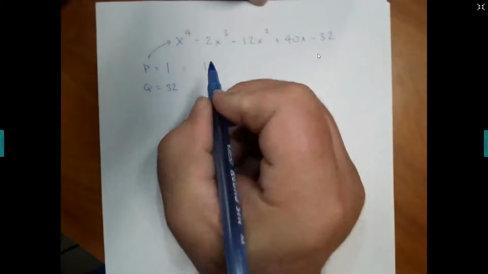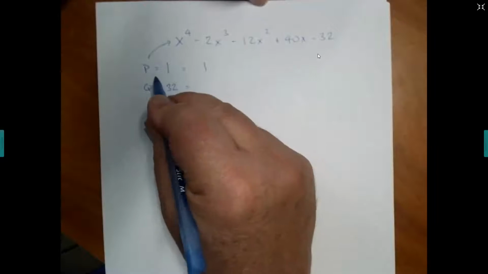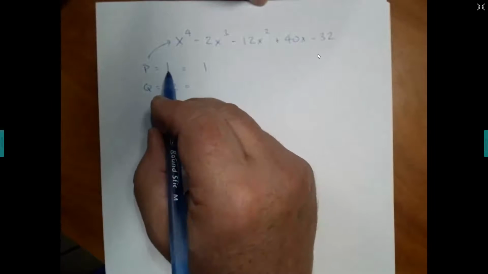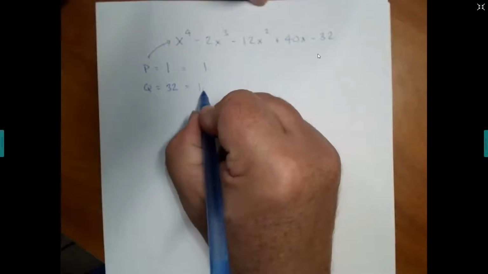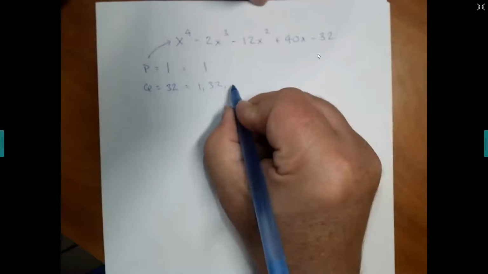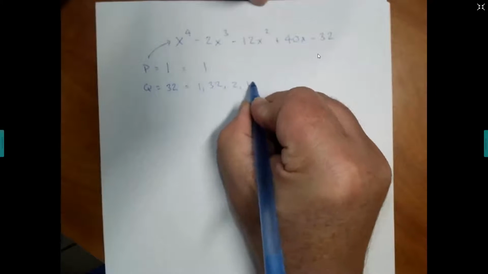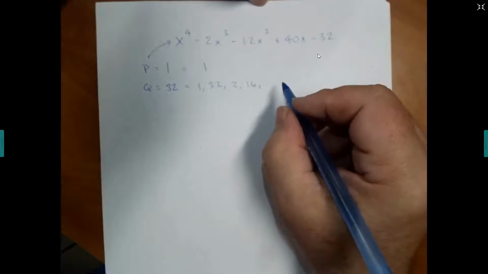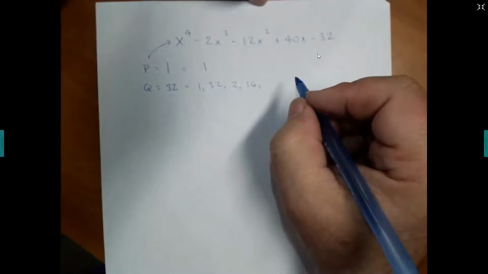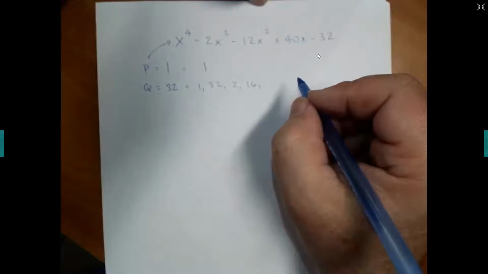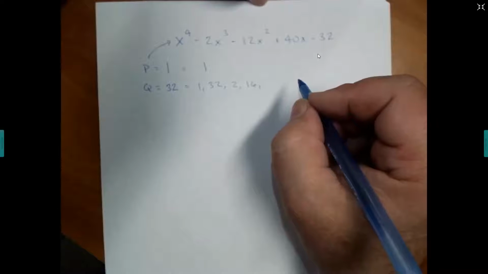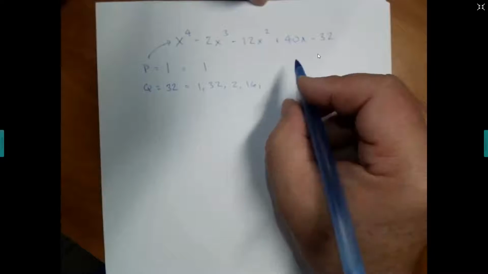So when you factor these out, our P is the easiest one. It's this one, so we're lucky there. So we have 1 times 32, 2 times 16, is there anything else? 8 times 4.